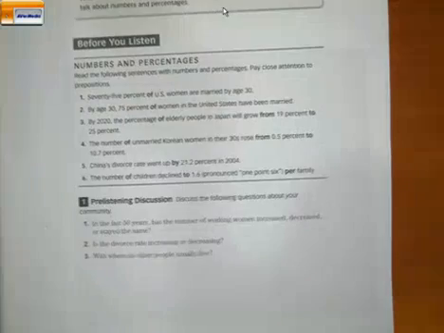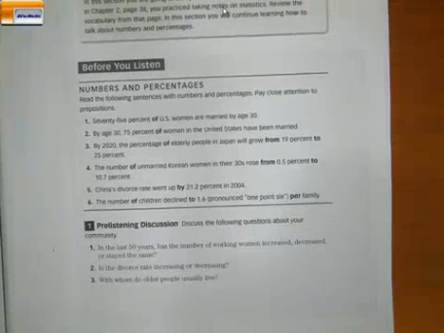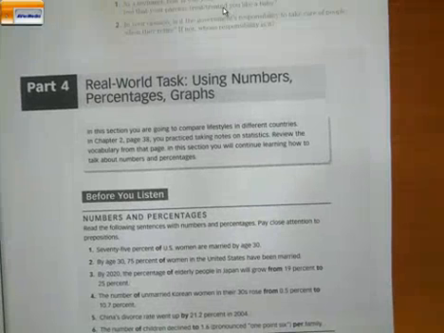All right, now we come to the last part of this unit. It's our real-world task. I'm not going to put these on your exam, but they're nice for practice. Real-world task using numbers, percentages, and graphs. Now, you need these numbers when you have these lectures. You need to take notes. In this section, you are going to compare lifestyles in different countries.